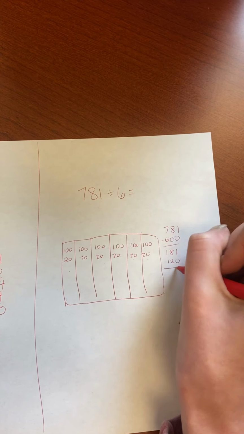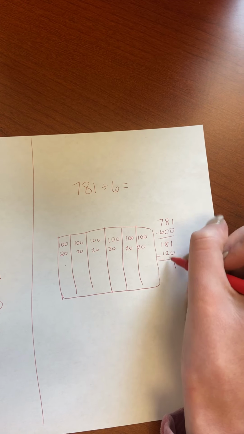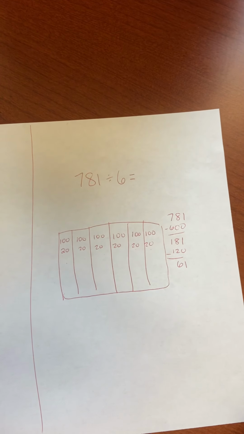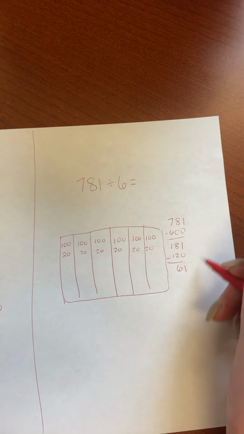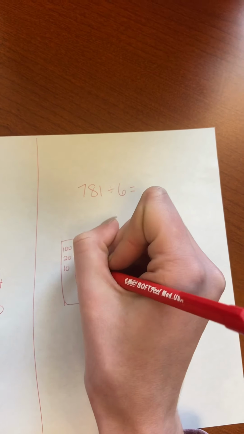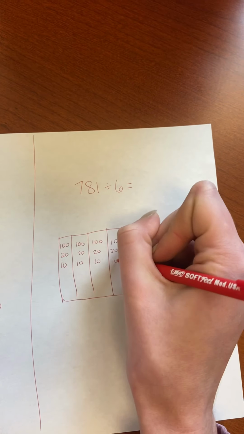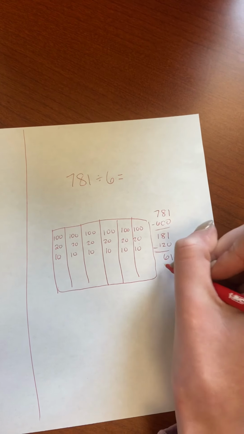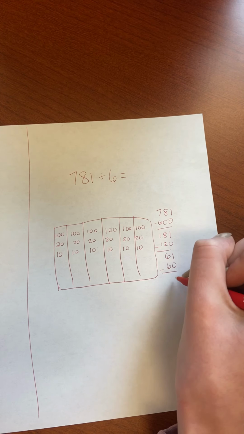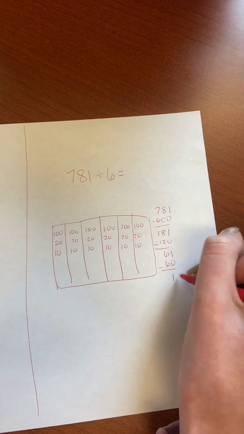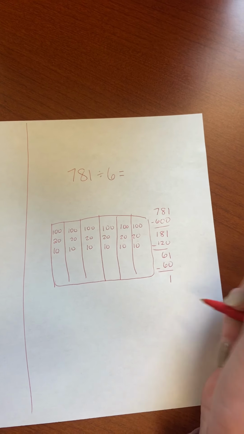Then I can subtract 120. When I do that, I end up with 61. I know that 6 times 10 gets me 60. That's going to get me really close. That gets me 60. 61 minus 60 is 1. I can't take this 1 and put it into 6 groups, so that becomes my remainder.